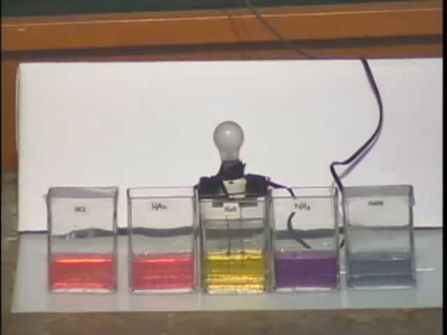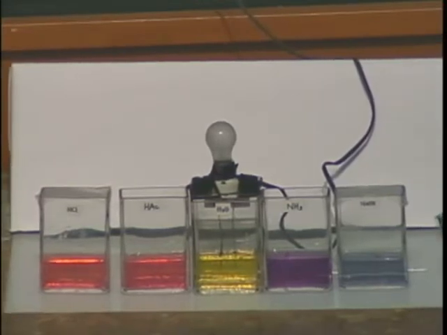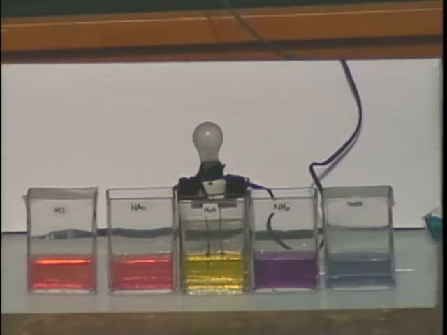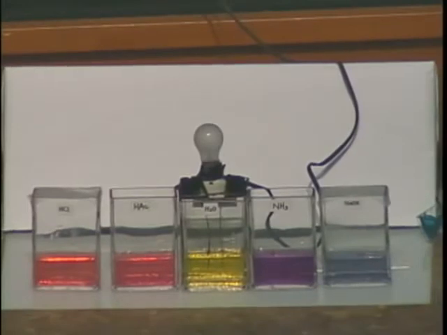All right, so you see we have solution 1 is HCl. That's this one here. Solution 2 is acetic acid. That's this one. As indicated there, it's both red. Solution 3 is water. Solution 4 is NH3 plus water, okay? And solution 5 is sodium hydroxide dissolved in water. So this has a pH of 1, 4, about 7, 10, and 13.